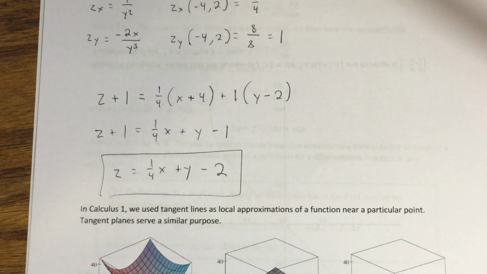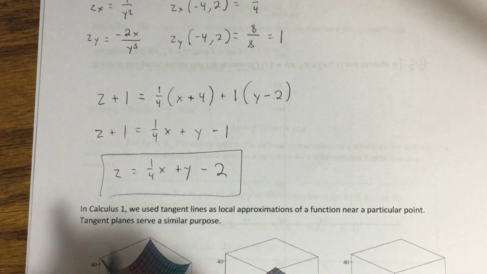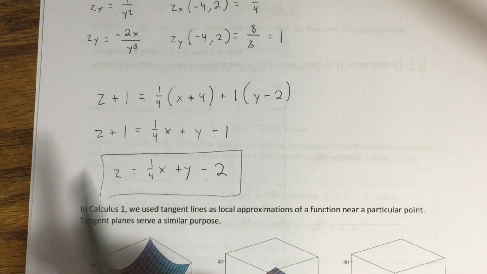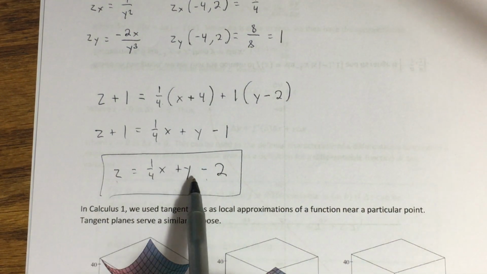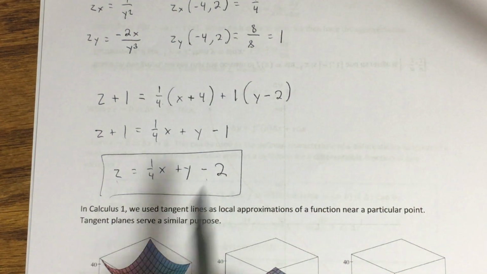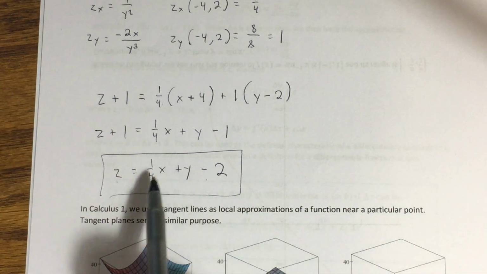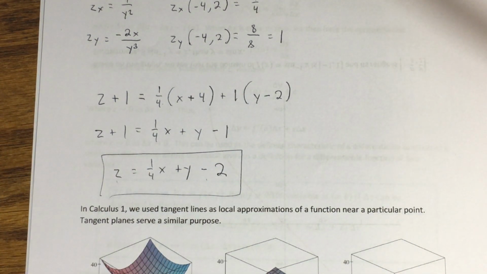I kind of like having it in that form. You could also subtract the z over and add the 2 over. Sometimes we like to see our equations for planes have all 3 variables on the same side. Doesn't really matter, but this is a totally valid answer.